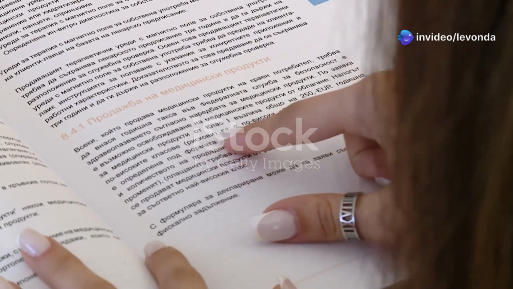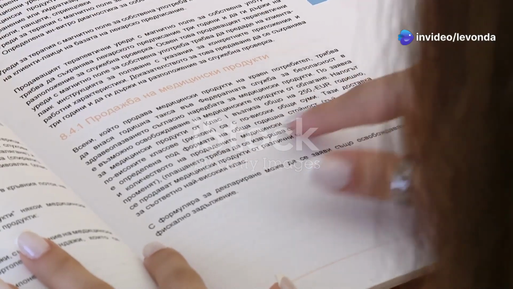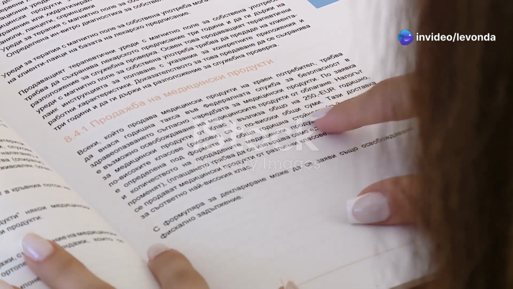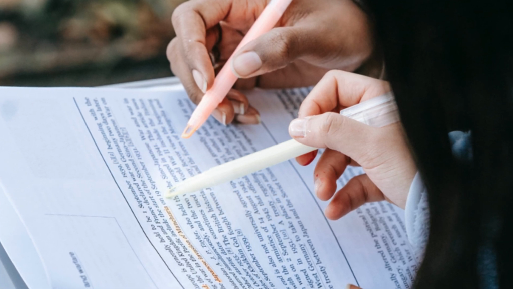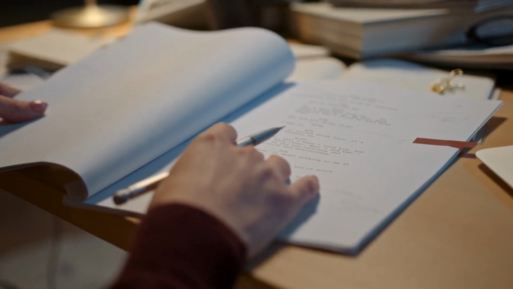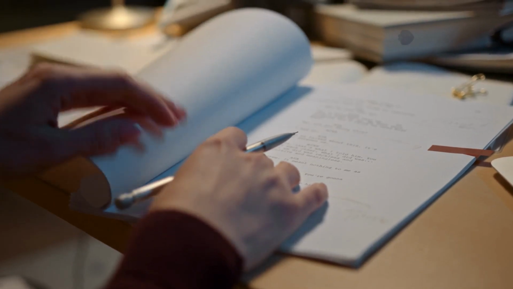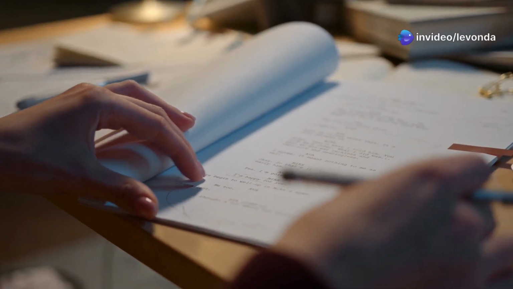Section 6. Reading comprehension, applying critical analysis skills. Mastering critical analysis skills is crucial for improving reading comprehension. When you read critically, you are not simply absorbing information, but actively engaging with the text.